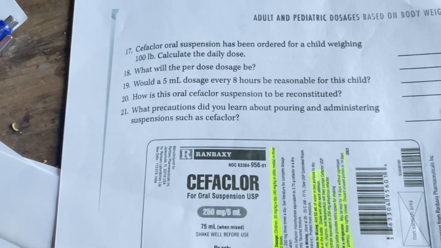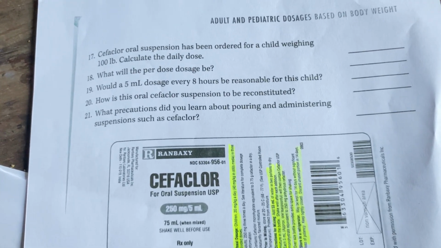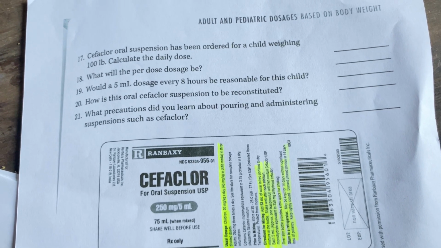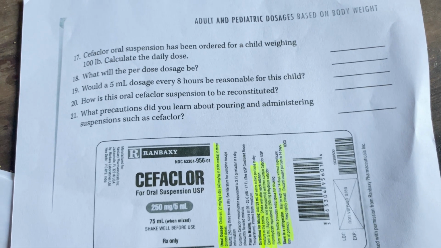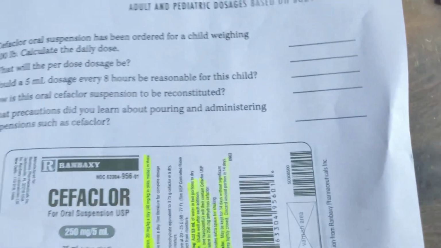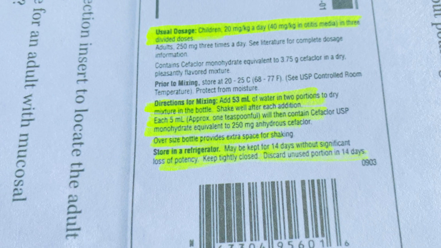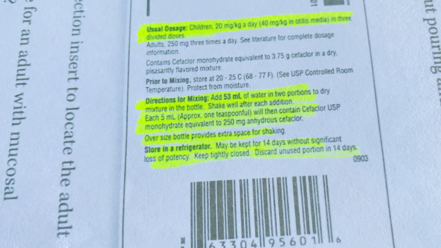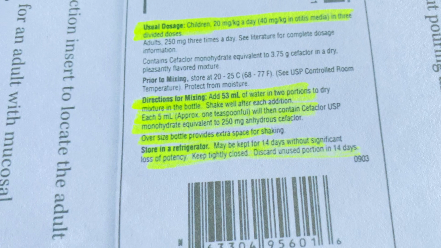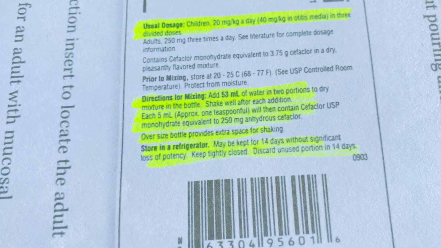What precautions did you learn about pouring and administering suspensions such as C-chlor? Well, down here it tells you that you may refrigerate it for 14 days. You have to keep it tightly closed and discard the unused portion after 14 days. Okay? Lord, make it plain. All right, He's going to help you.